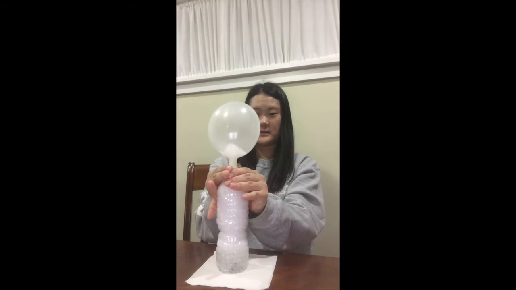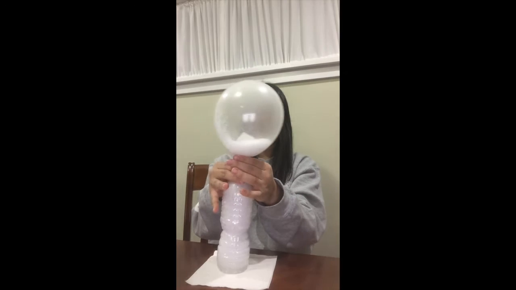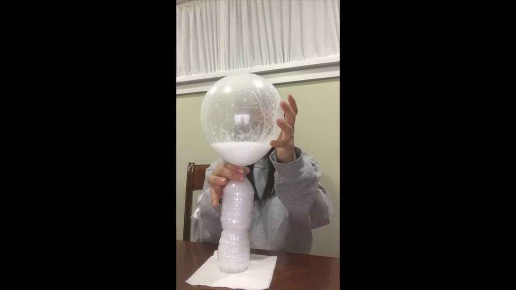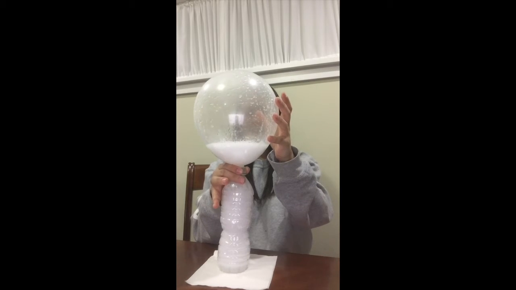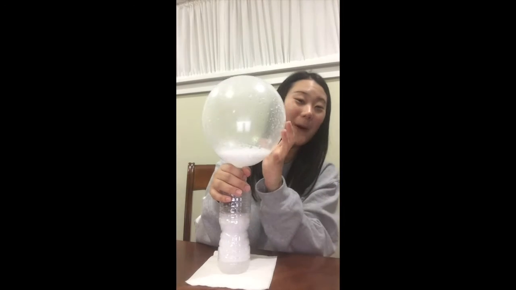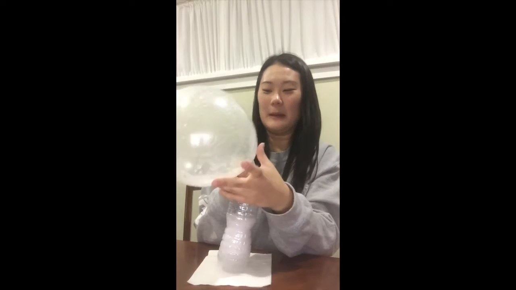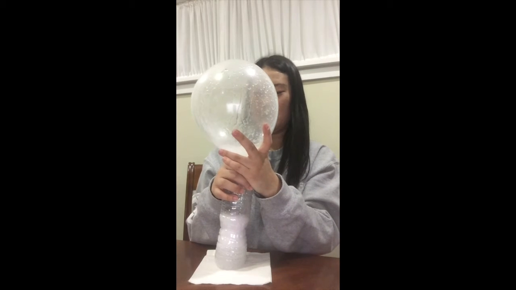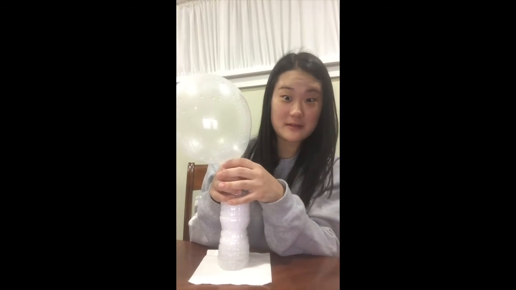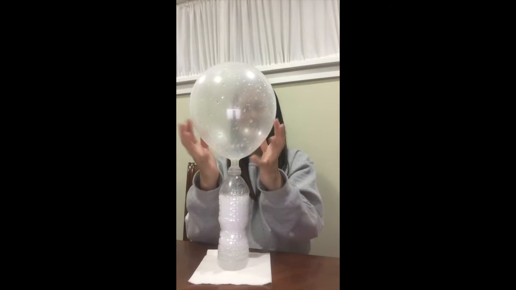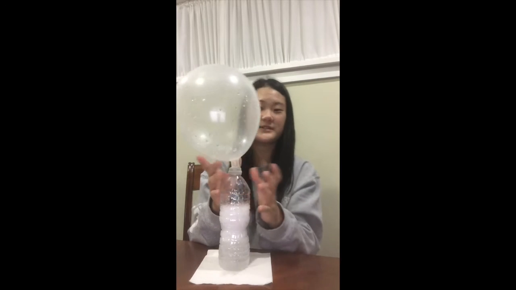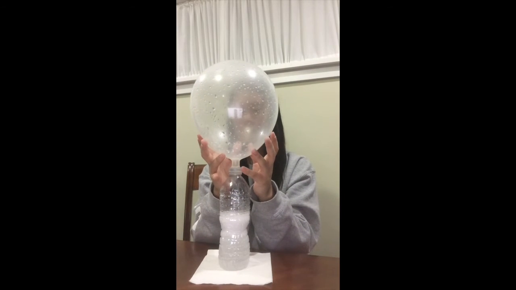Your balloon is gonna start to, oh my goodness, blow up and up and up and up. It's going so big. When I tested it out, it did not grow this big, see? You need to just give it time to be steady.